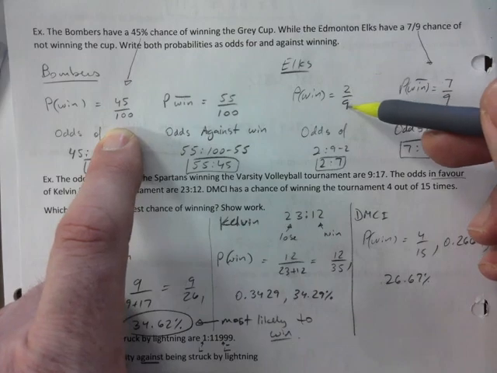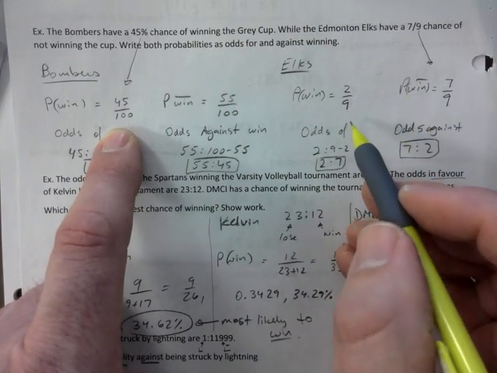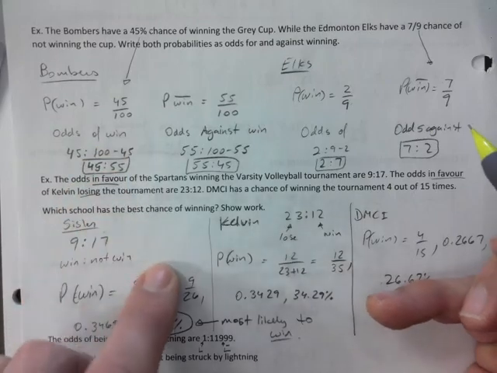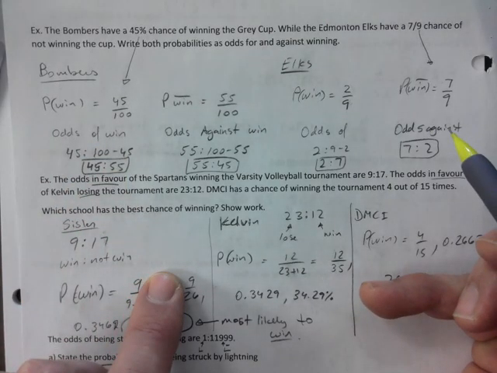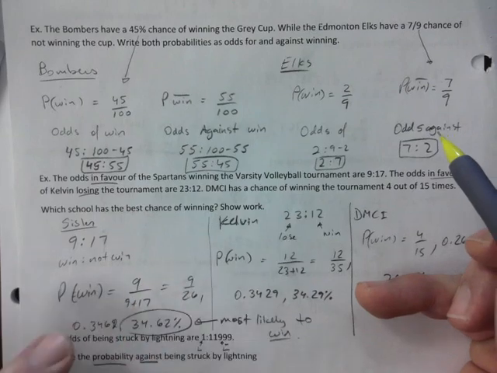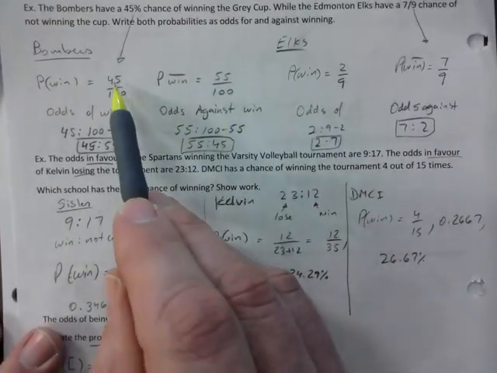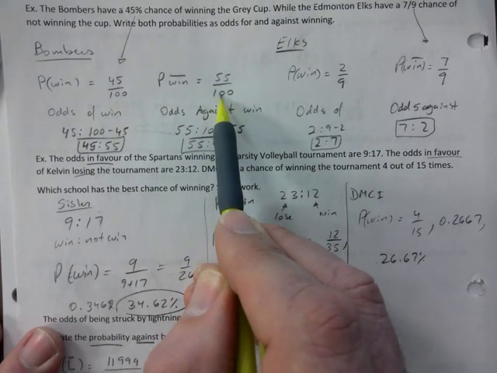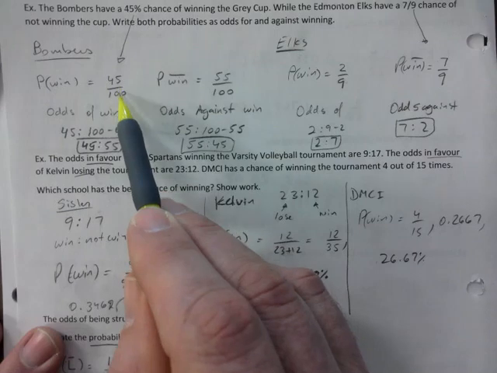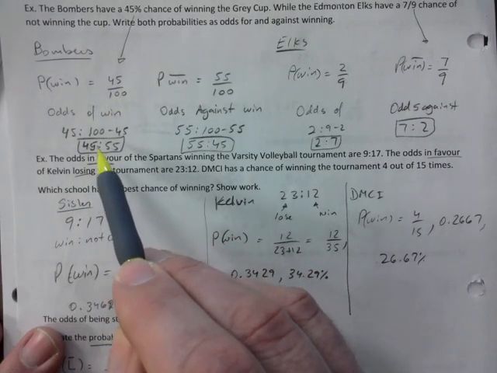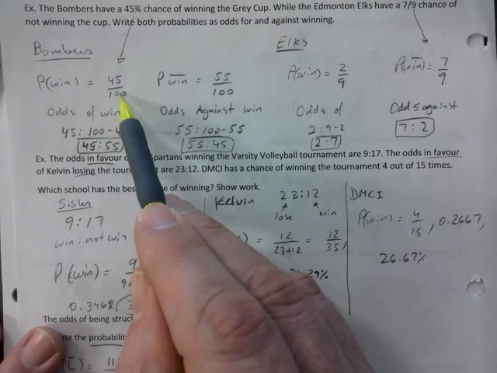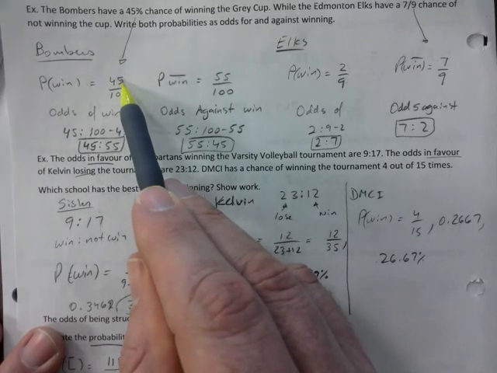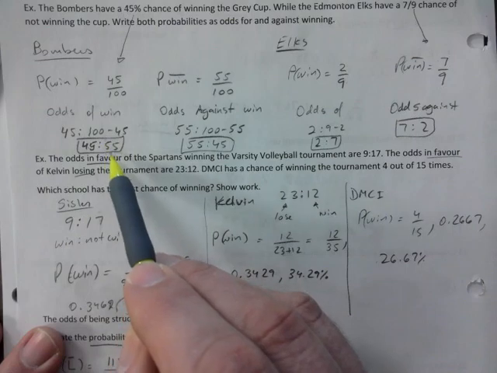So what I do there is I turn, what should I have done here? Write the probabilities as odds for and against winning. So if 45 out of 100 you win, then 55 out of 100 you lose. Okay? The odds in favor would be 45 to 55, because remember, you always go denominator minus the top to get the other number.